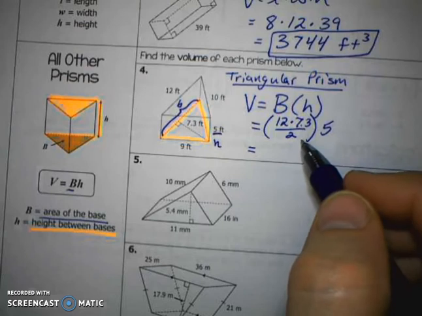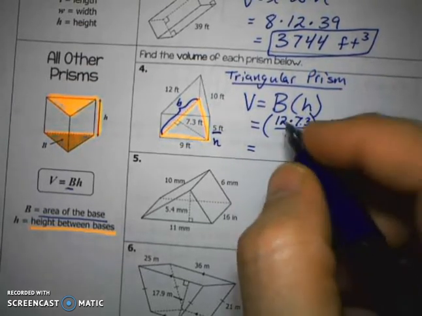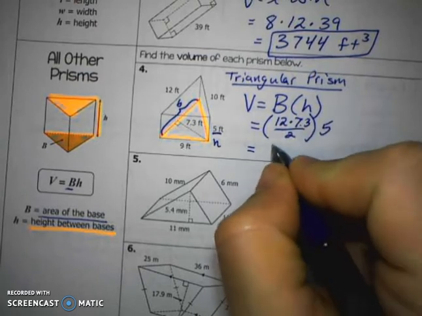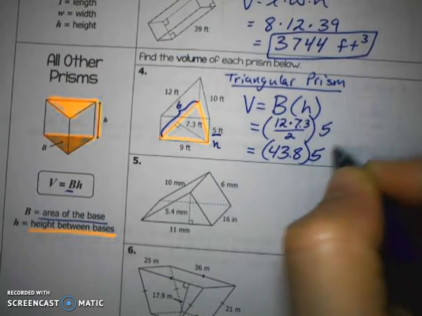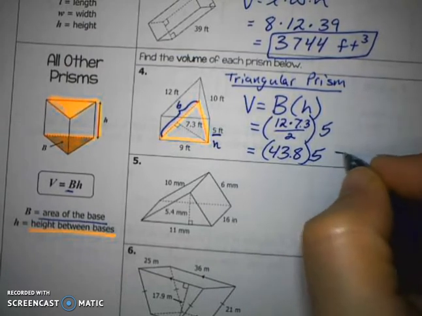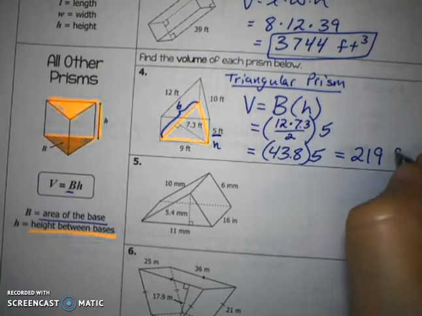Okay, I'll skip over some of that and show you the shorter way of saying that. The base area, this part in parentheses, does give you 43.8. So we're going to take that times 5, and we get 219 cubic feet.